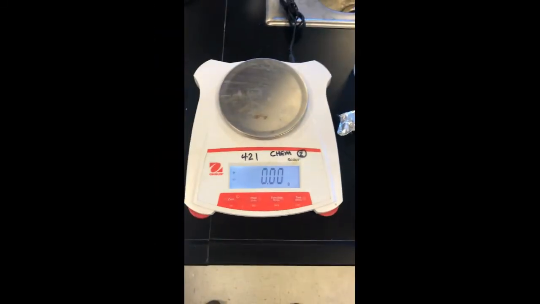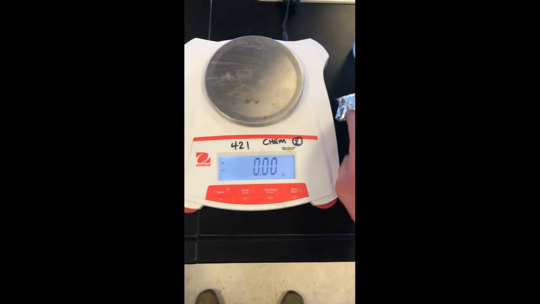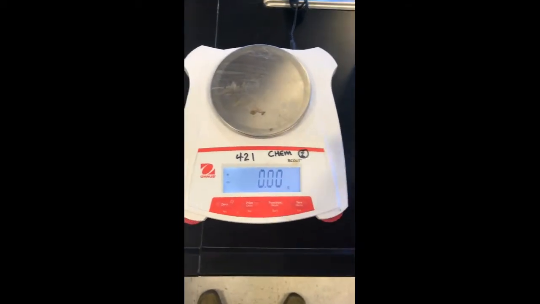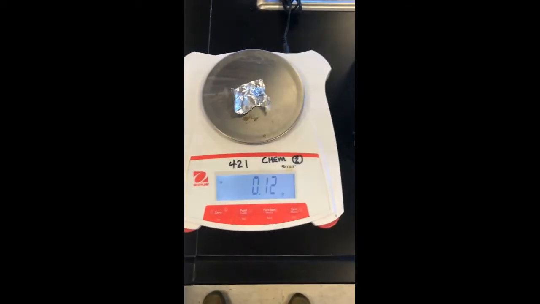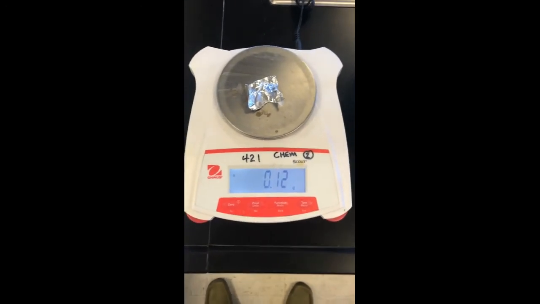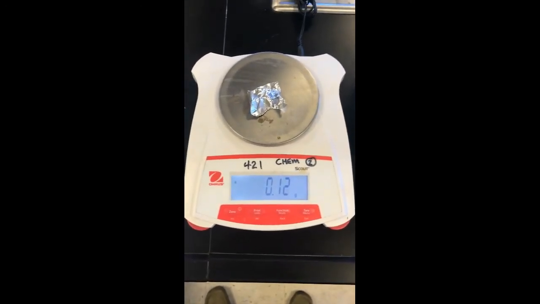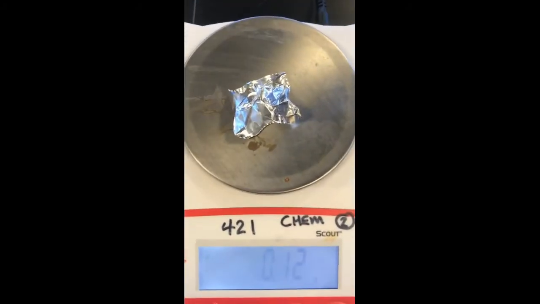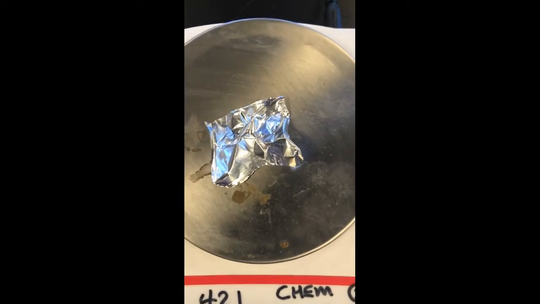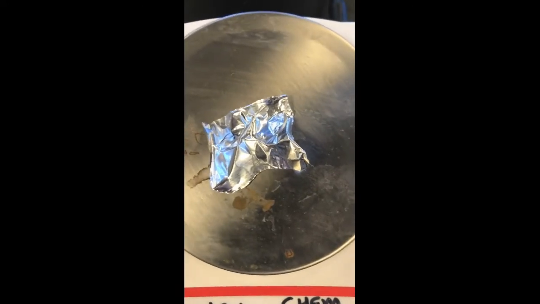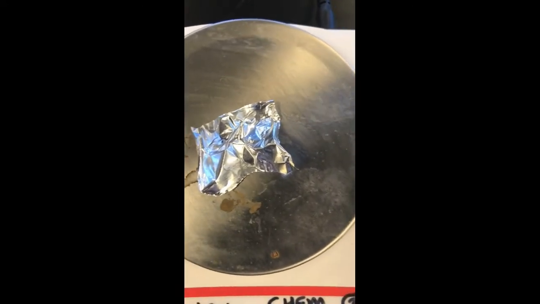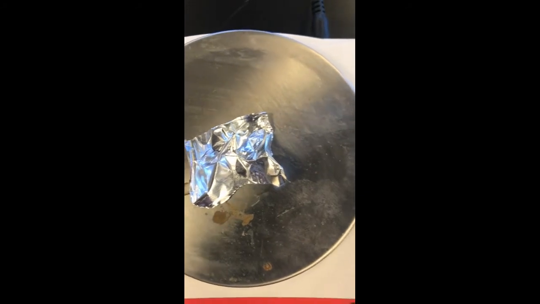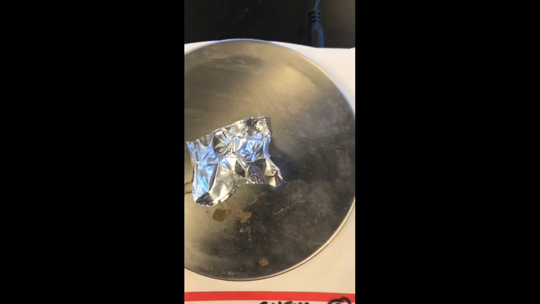All right, as we begin, our directions tell us to mass out 0.1 grams. For your calculations, you will be using 0.12 grams of aluminum foil. Notice initial observations: shiny, glimmering, luster, solid, silvery.